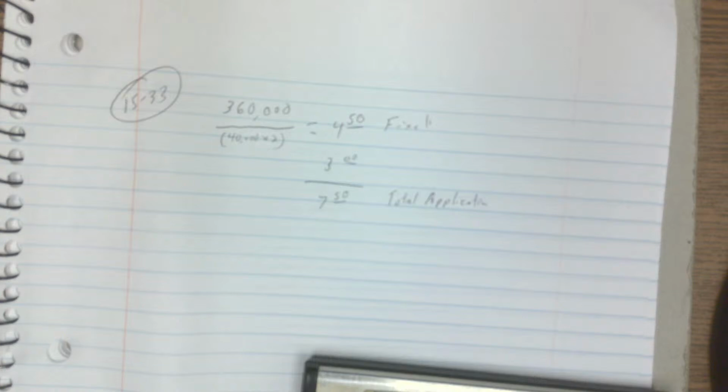Okay, then part 2 asks us the total flexible budget to the nearest whole dollar for factory overhead cost based on output achieved in 2022.